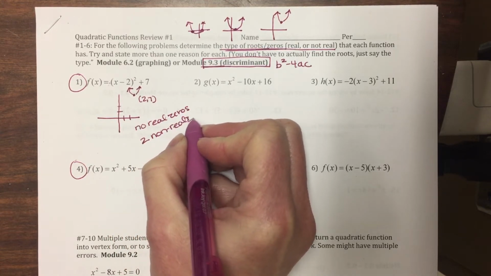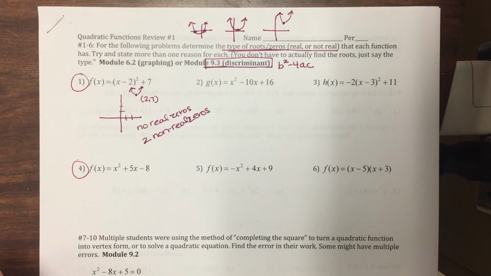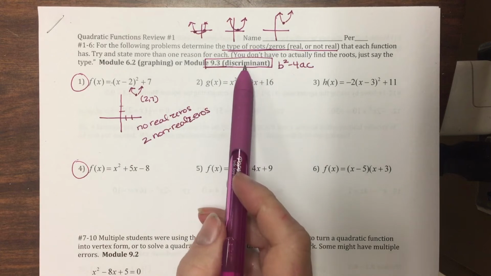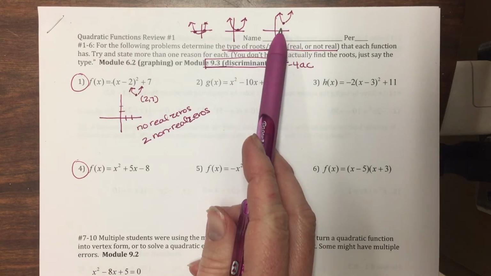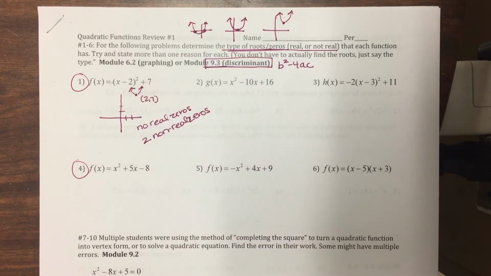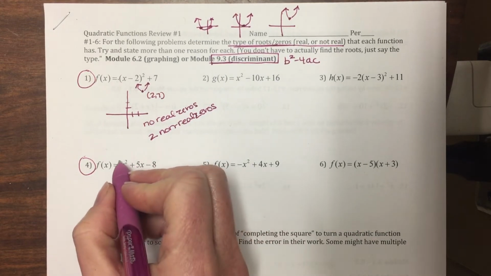And if I solved this, I know that I would be getting an i in my answer for x. And if I did the discriminant, I would be getting a negative number for my discriminant. So I know that I have no real zeros. In fact, I have 2 non-real zeros. So let's take a look at number 4.